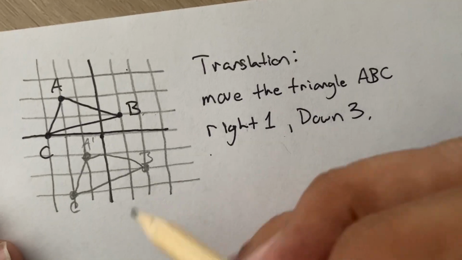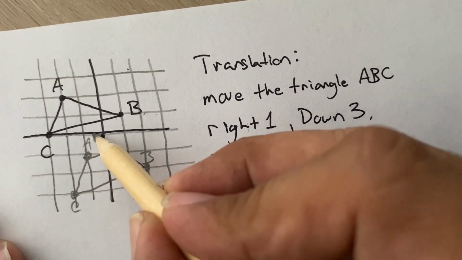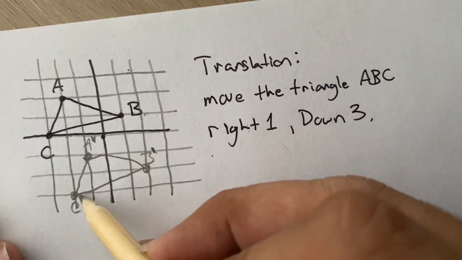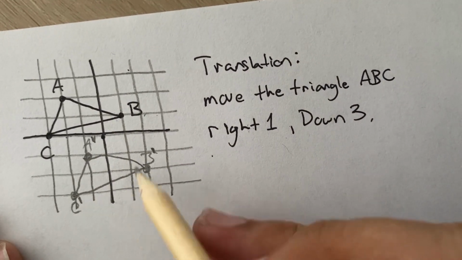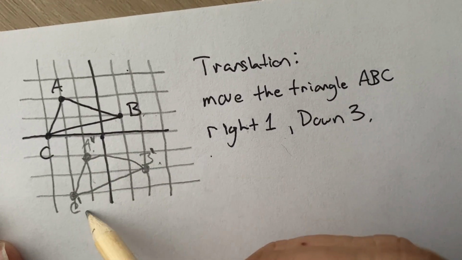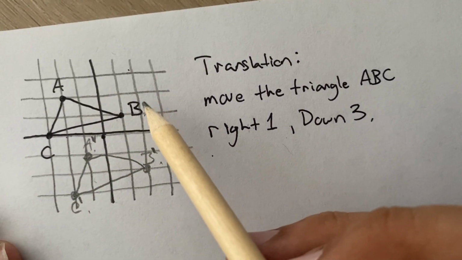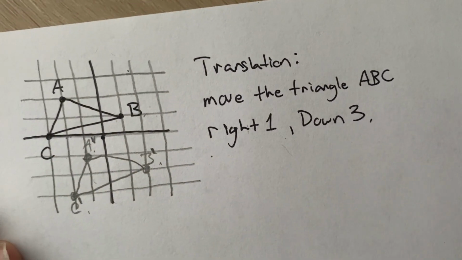Okay? Now, so that you know which one is the original and which one's the new one, you write a little dash on the top of each letter, making these the secondary shape. This is A prime, B prime, C prime. The second shape. The original, I don't have to write anything weird on it because it's the original. And that's it.